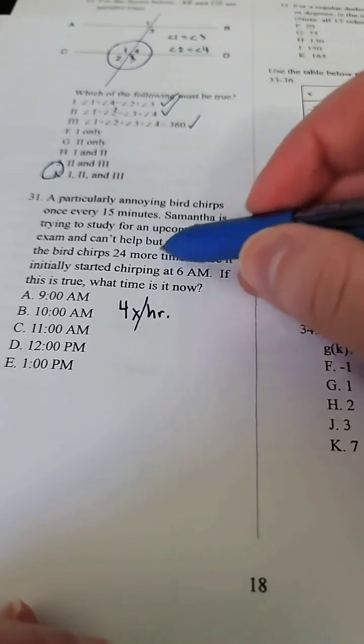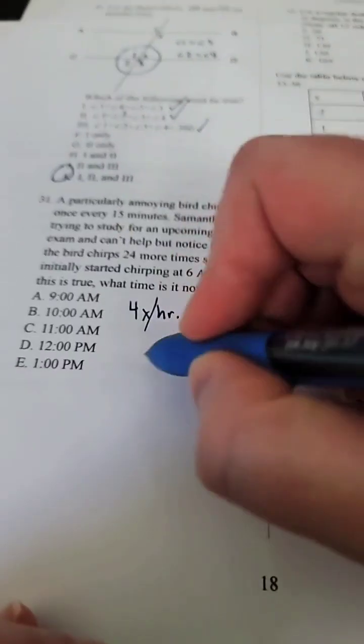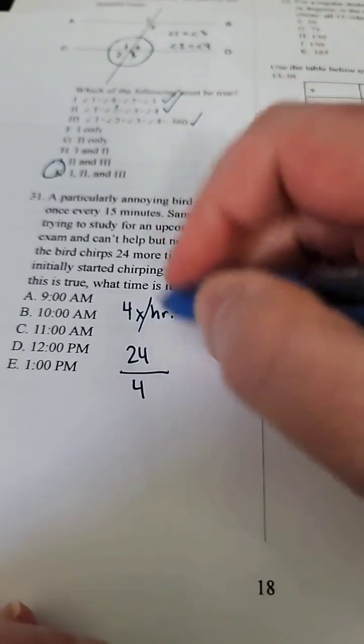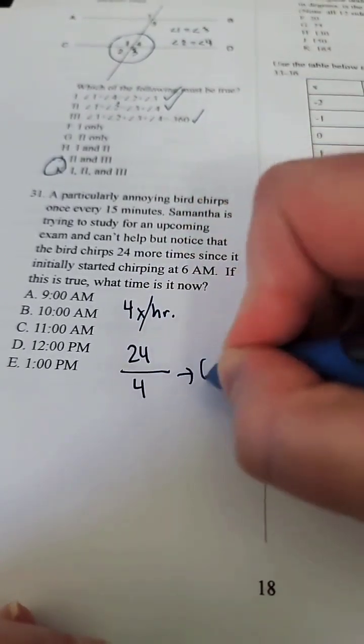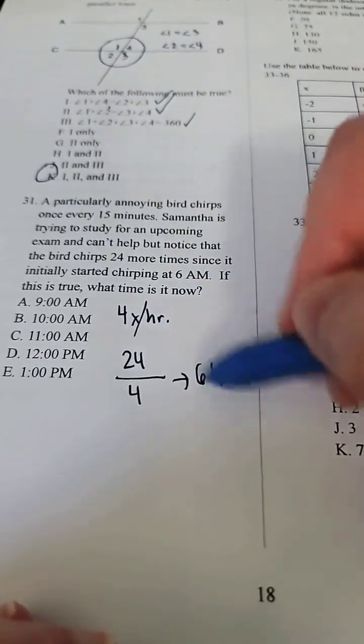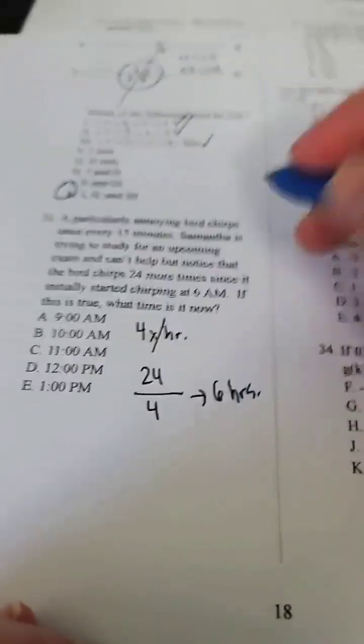And then if it's been chirping 24 more times, to determine how many hours have passed, we're going to say there's 4 chirps in an hour. So we're going to divide by 4 and say that 6 hours have passed. So if it started chirping at 6 a.m. and 6 hours have passed, then 6 a.m. plus 6 hours would be 12 p.m. So it would be D.